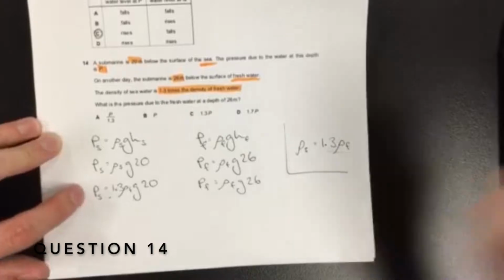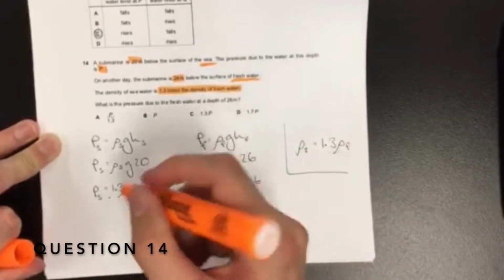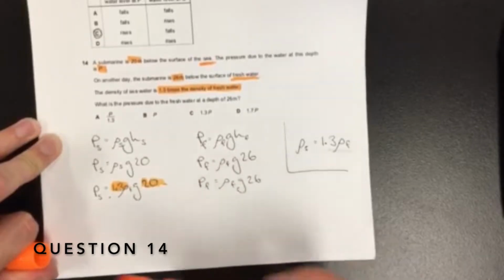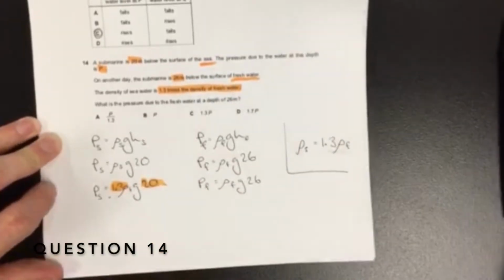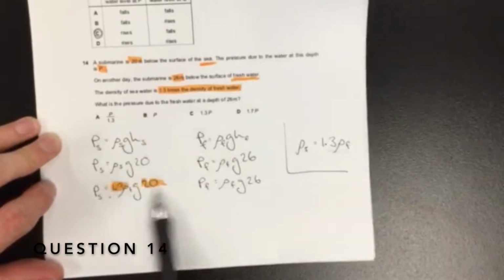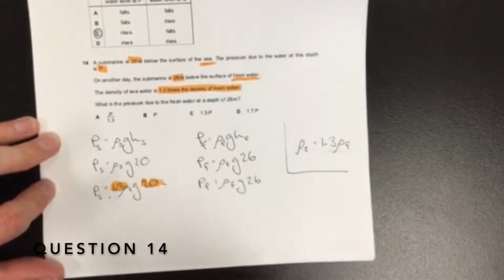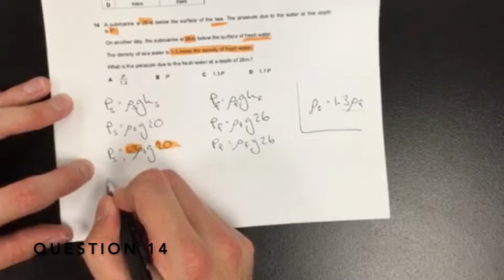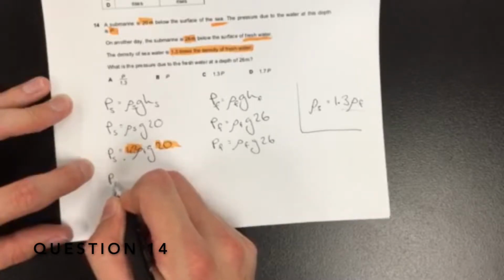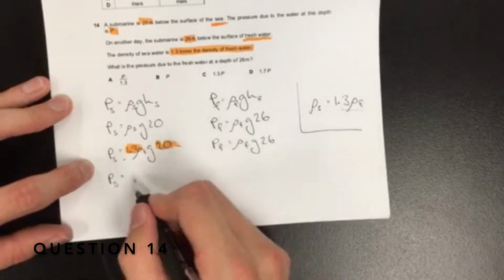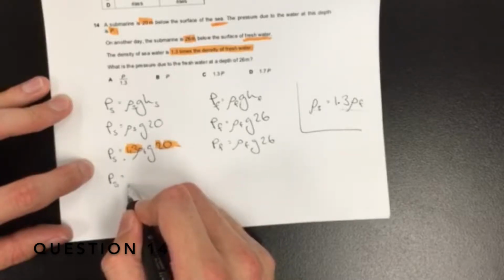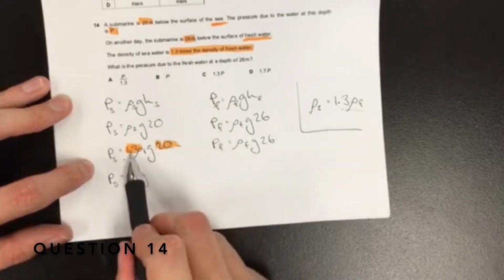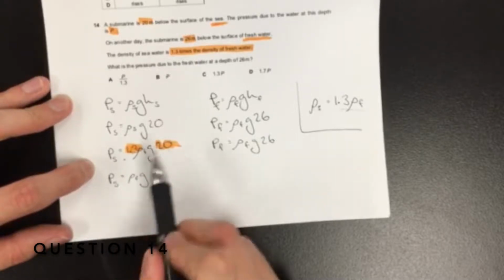Now for this equation, we've actually got two numbers in there now. So there's that number and there's that number. So what we can do is multiply them together, because this is all times, to combine them, to get it out of the way, because otherwise we've got numbers floating around in different places. So let's do that. So we've got pressure in the salt water is density of the fresh water now times gravity times 1.3 times 20.